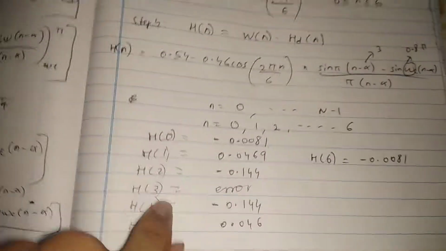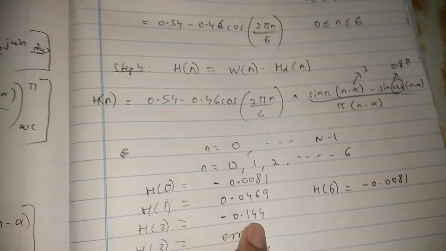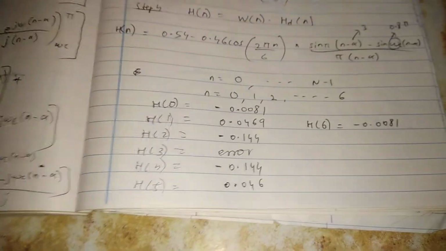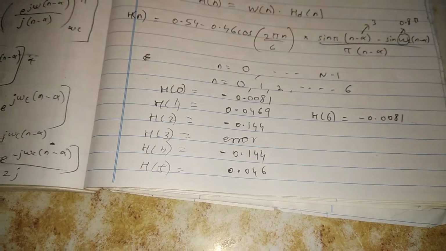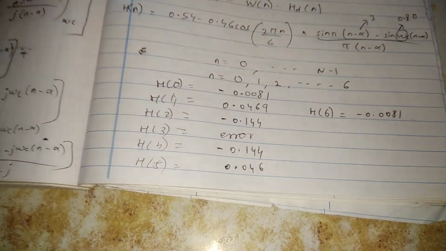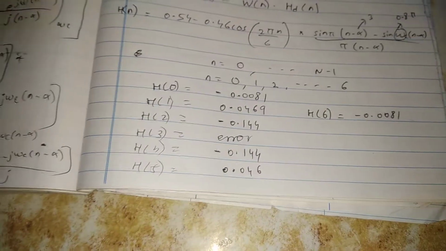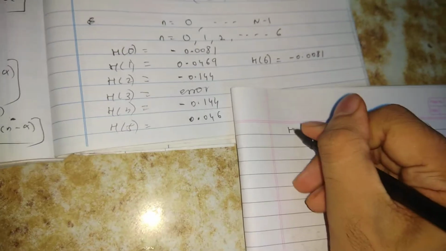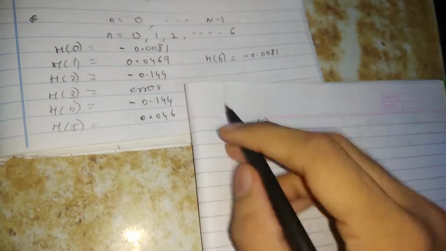Keep the calculator aside, and now we will calculate h of 3 with the L'Hospital rule. So after doing all this calculation, right here h of 3 separately.